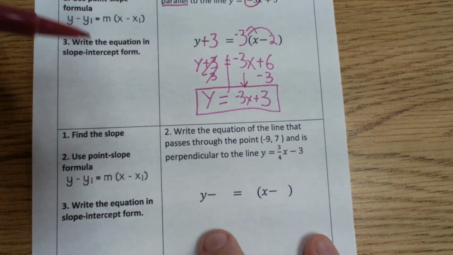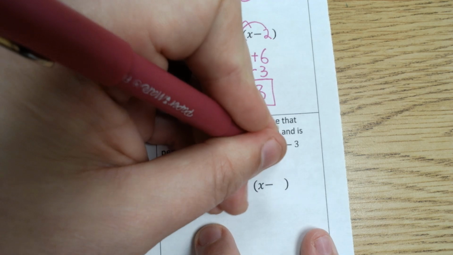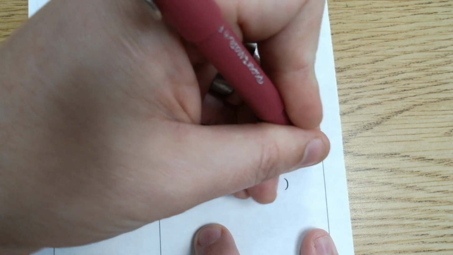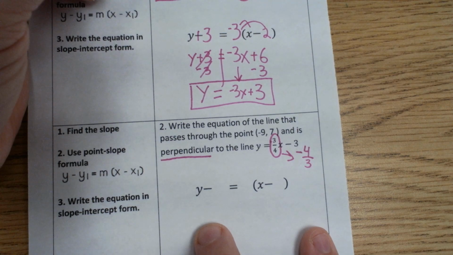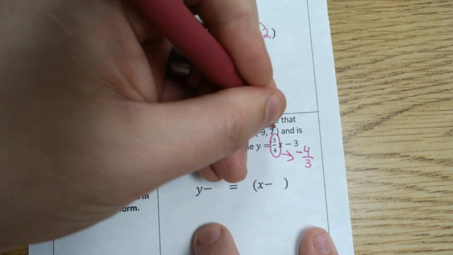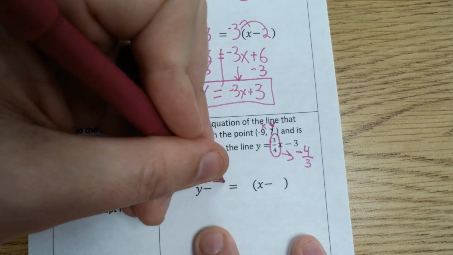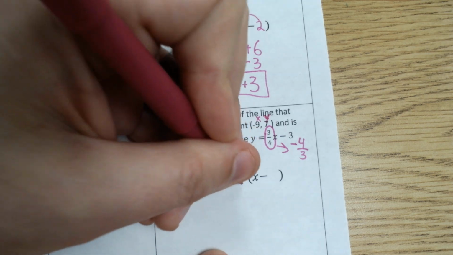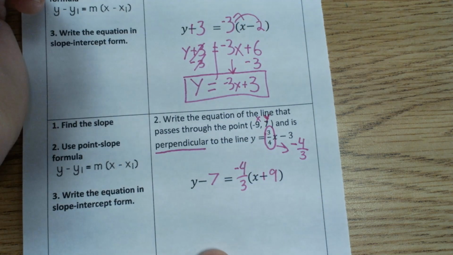Let's look at one that's perpendicular. So I'm going to do the same thing. It's perpendicular. I'm finding the slope, but I need to take and flip it. Instead of 3 over 4, it's going to be 4 over 3, and change the sign. And when I do that, I get that perfect 90-degree angle to the line. Then I'll plug in all my values just the same. I've got a y value of +7, so it becomes -7. My slope is now -4 over 3, and my x value is -9, so it becomes +9.